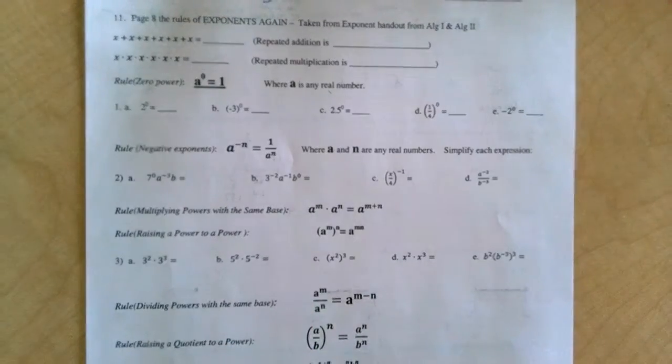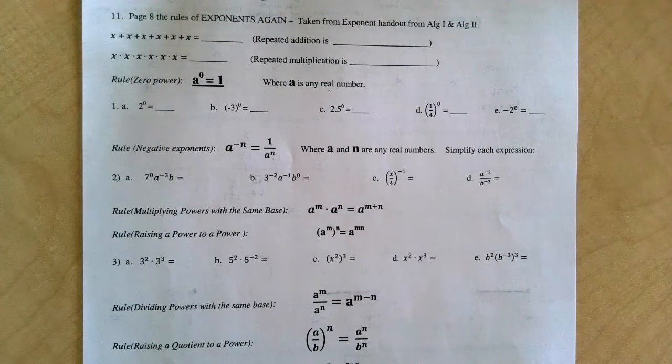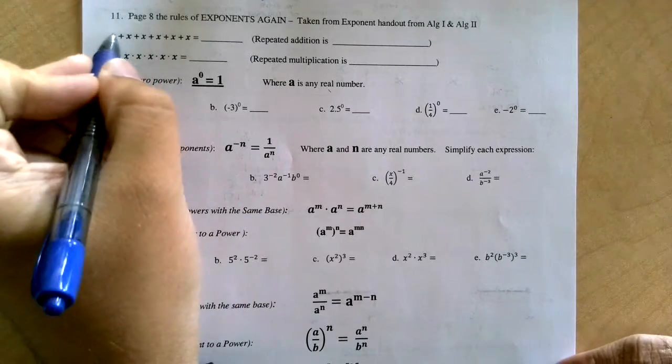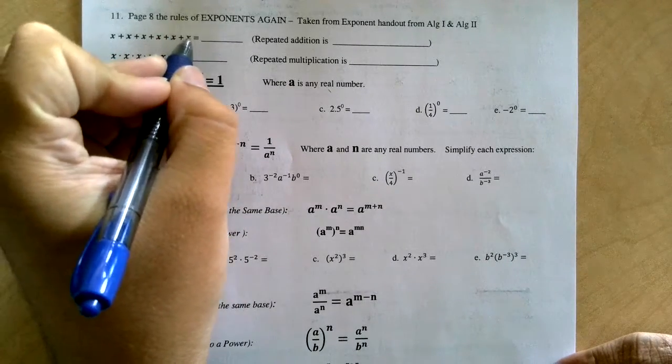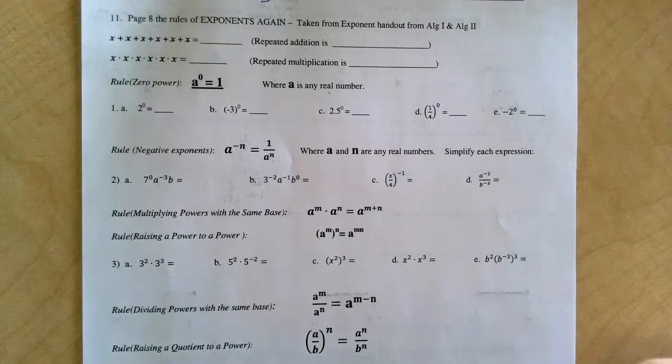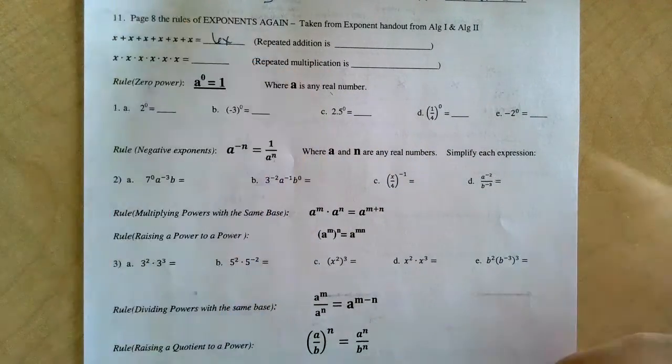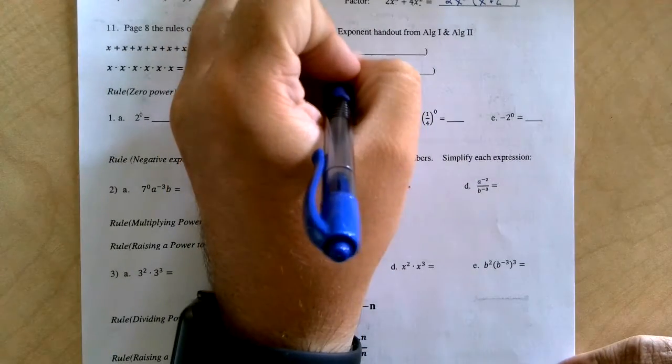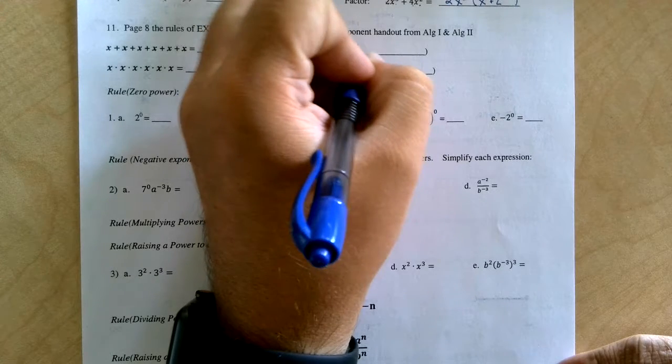The last thing we'll need to think about is properties of exponents. It's come up since middle school in Algebra 1, Geometry, Algebra 2, stuff you just have to know at this point. So there are 1, 2, 3, 4, 5, 6 different x's. If you add them together, you should get 6x. So repeated addition we call multiplication.